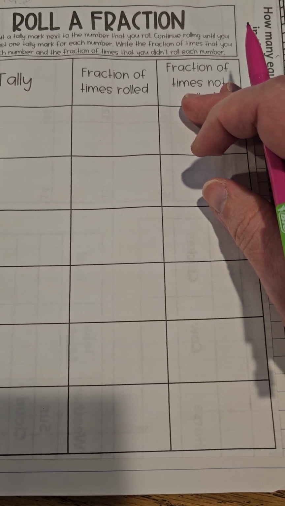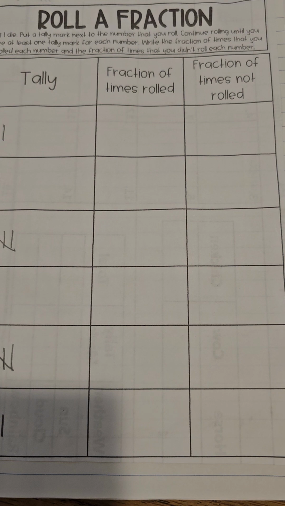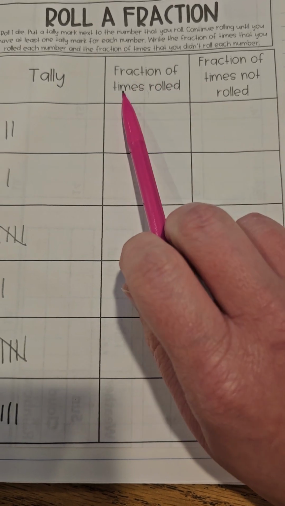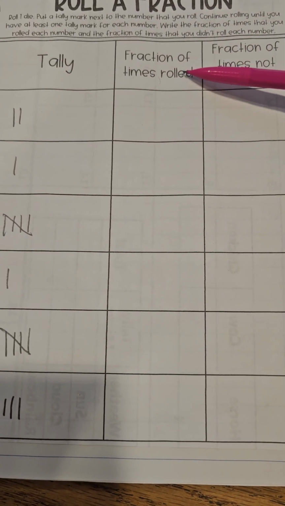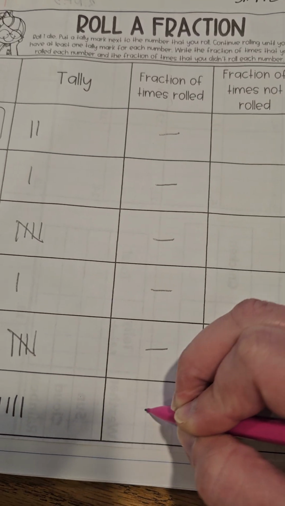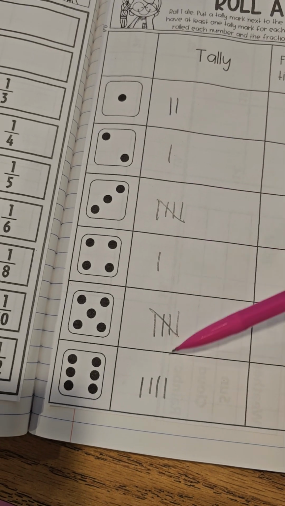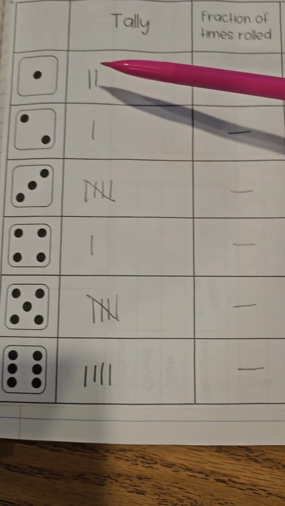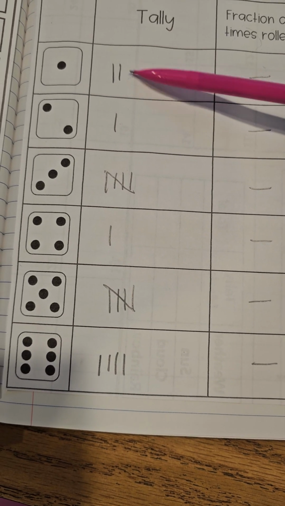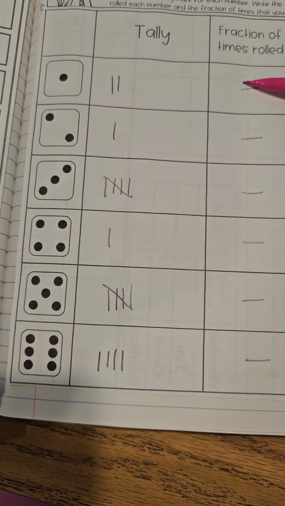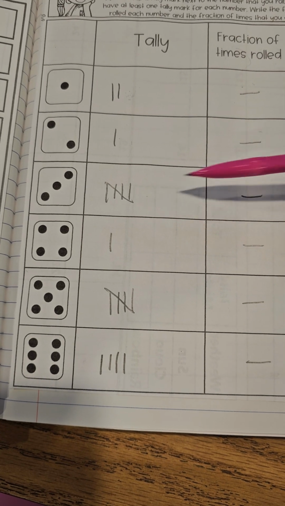If my video ends soon, this is going to be homework. You can do it in class. Okay, so this is what it's asking. Fractions, or fraction of times rolled. So in order to know what that bottom number is, you need to add the total number of times that you rolled. That would be the bottom number. The top number is going to be however many times you rolled that number. So first we add all these together, and then we just look at them separately. 2 would be the numerator, 1 would be the numerator, 5, and so on.